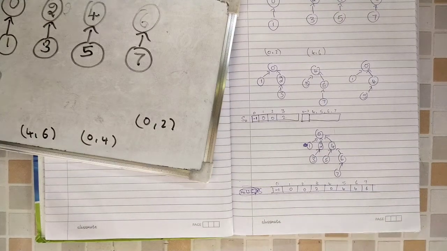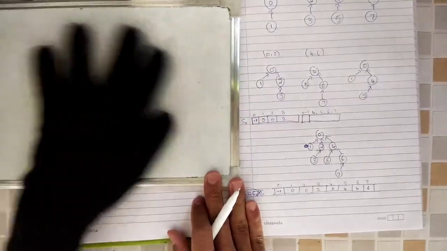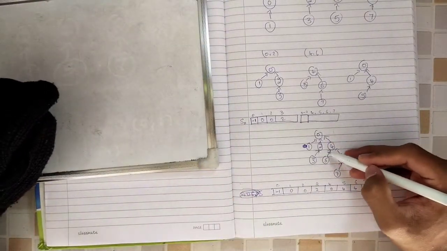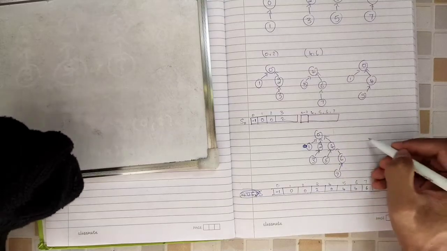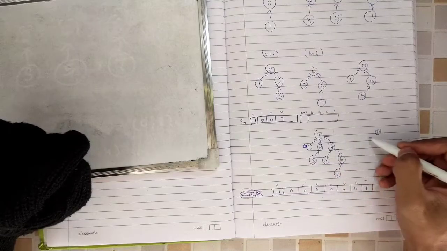There was also one more thing, collapsing find. I didn't get proper resources on that, but from what I got, what I understood is we collapse these edges. Okay, and according to what I understood, so this is 0, right? So each thing will be collapsed one by one.